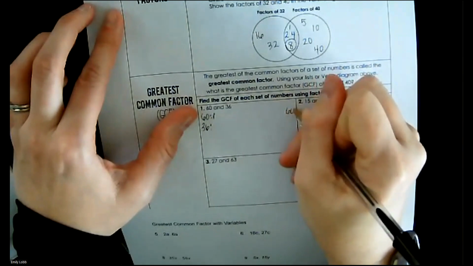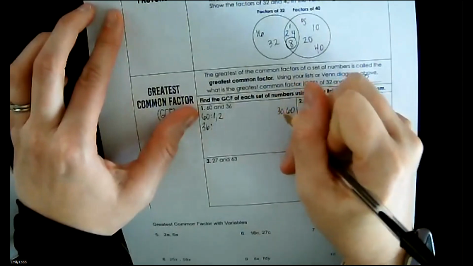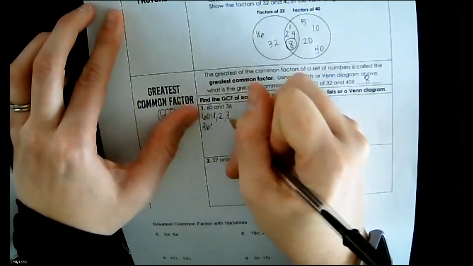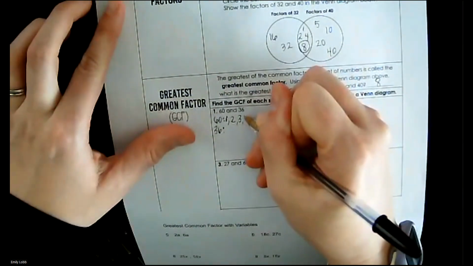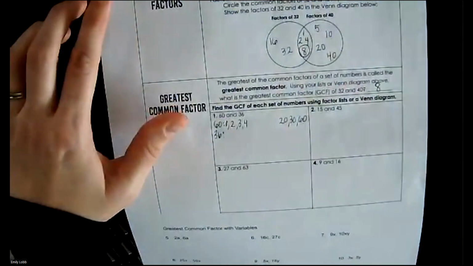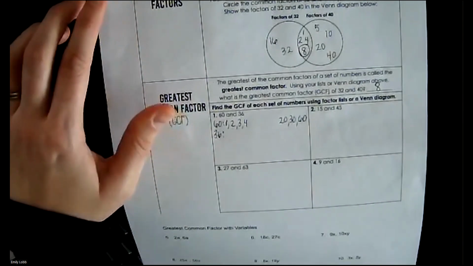So 1 times what makes 60? Does 2? It's definitely even. 2 times 30. 3 times, there's a lot of factors. 20. If you're not sure, you could take 60 and divide it by 3. You could take 60 and divide it by 4. You can use a calculator for this if you need to. 4 times what is 60? Put it into your calculator quickly. 60 divided by 4.